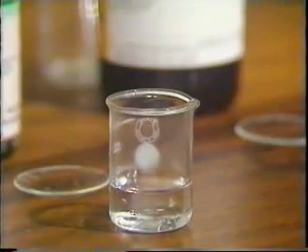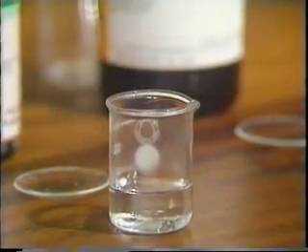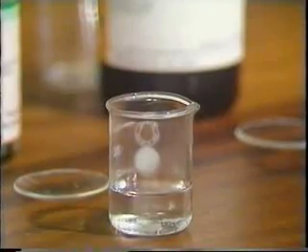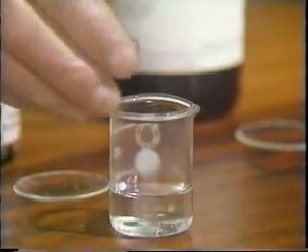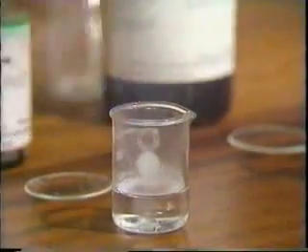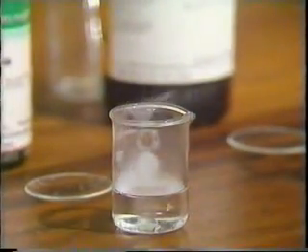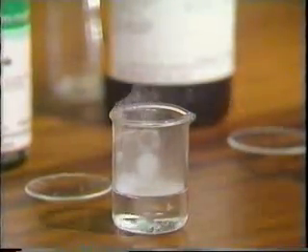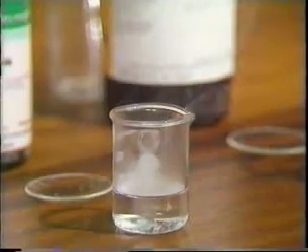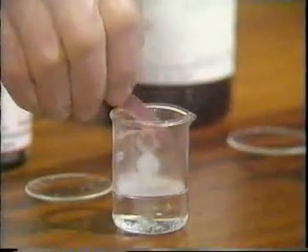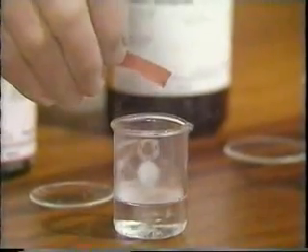I'll see whether there's enough fumes given off to test. Yes, not much doubt about that. But I'll use some blue litmus as well. And there again you can see it rapidly turning red.